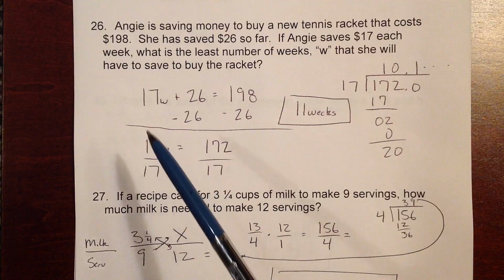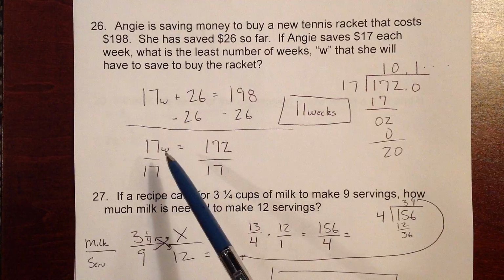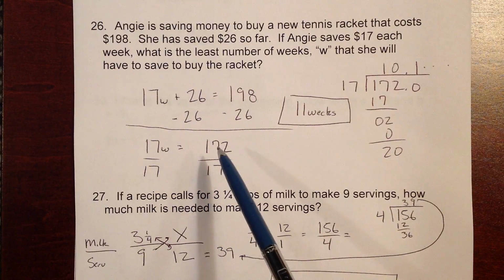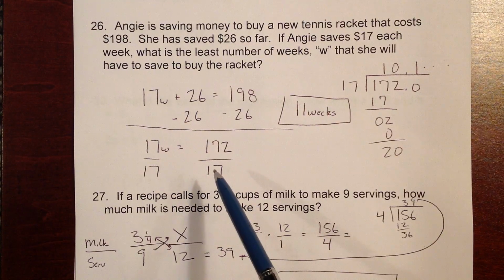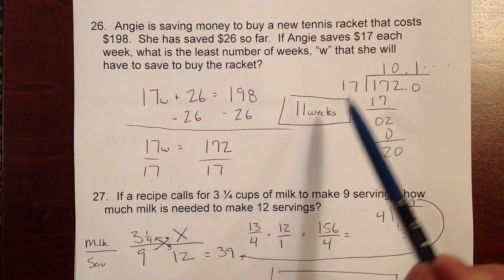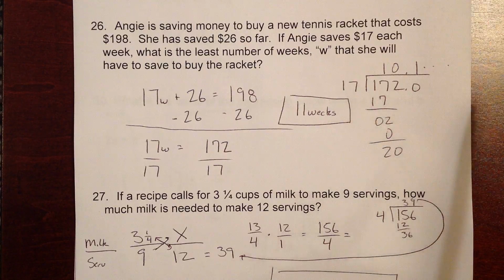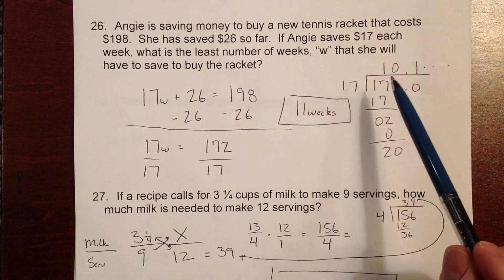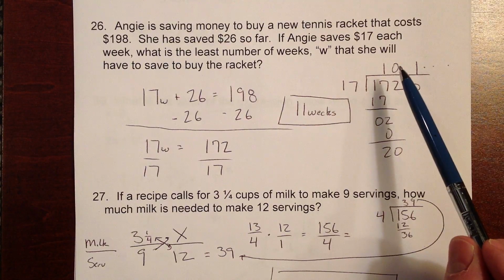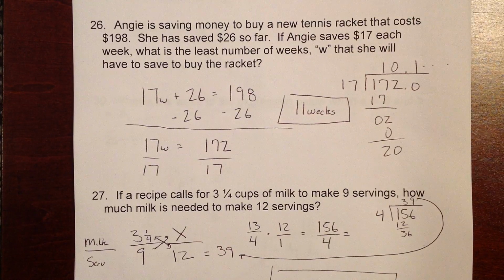Well, we simply solve this like a two-step equation. We subtract 26 from both sides. We end up with 17W equals 172. We're going to divide both sides by 17 and get a really funky looking answer, 10.1 and a bunch of different numbers. Well, that tells us that 10 weeks is not enough money, but 11 weeks will do the trick. And again, that's an example of an inequality.